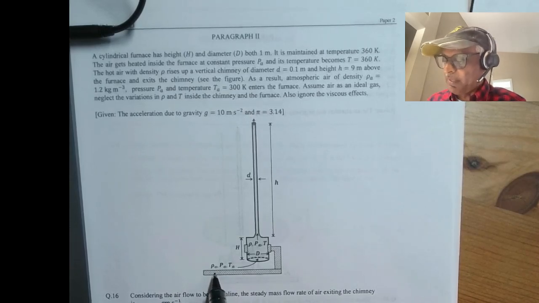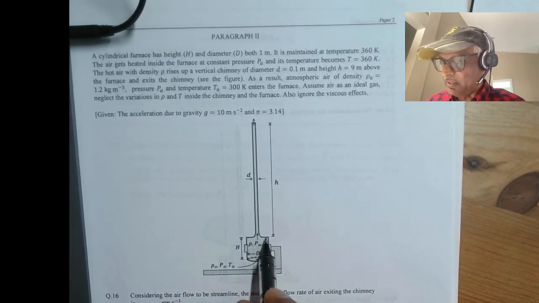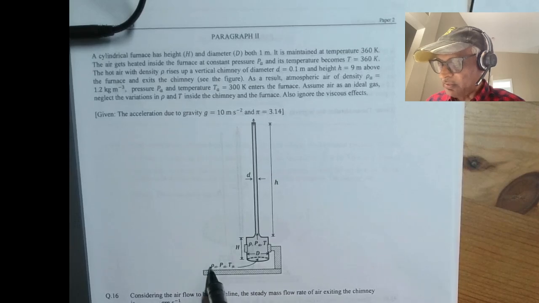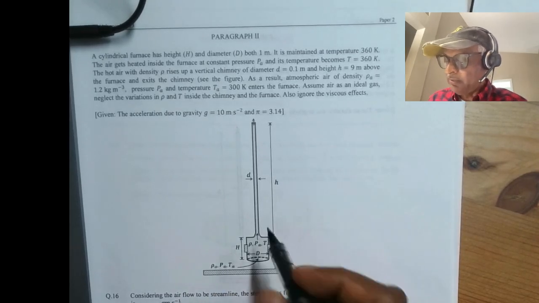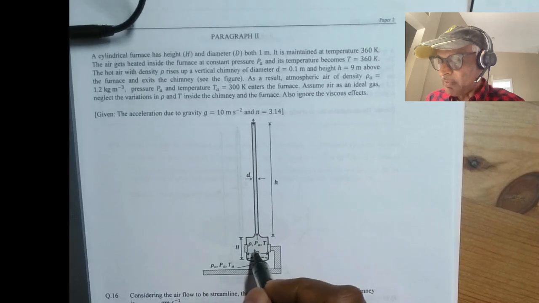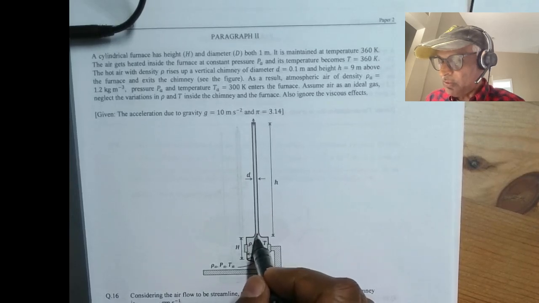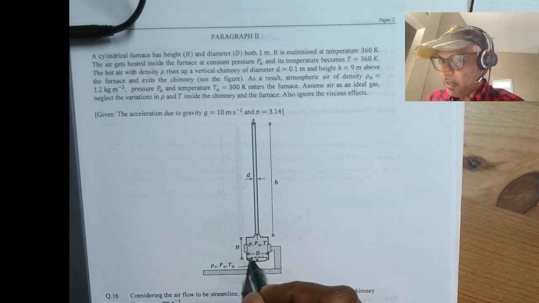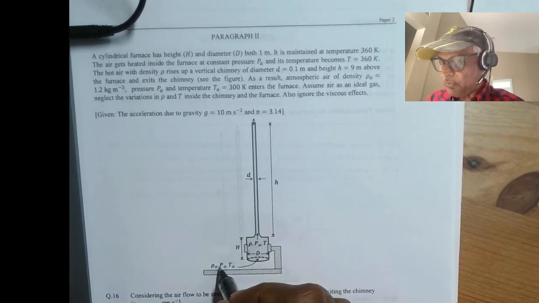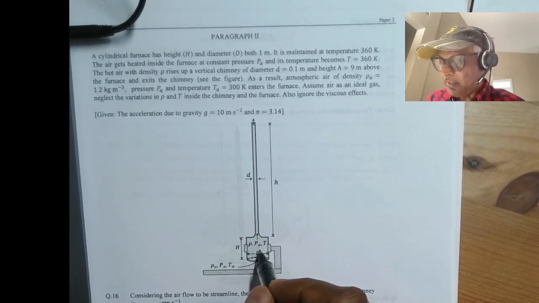So this over here is kind of a mechanism for heating this container, and air is being entered through this entrance in this state, and over here it gets heated.